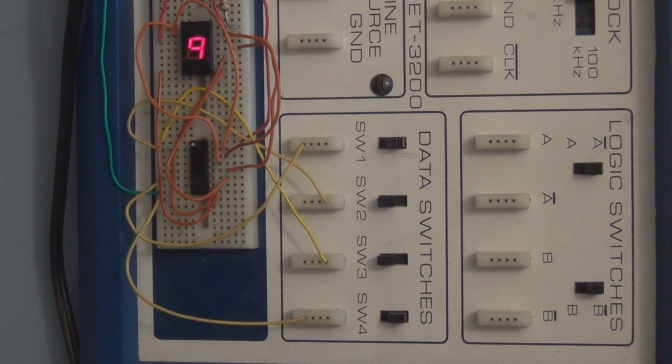It takes more bits to represent a decimal number, but it's easier to convert, and it's easier to use hardware-wise also to be able to drive displays, or whenever you're having to input or output decimal information.